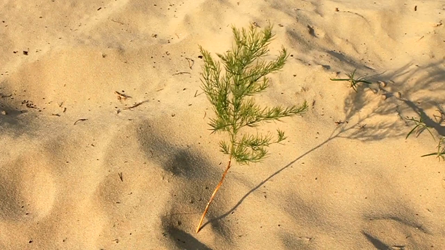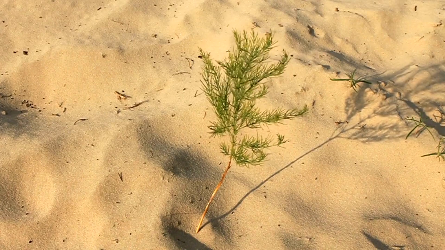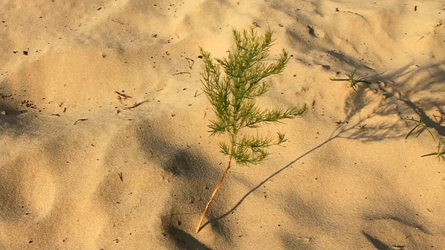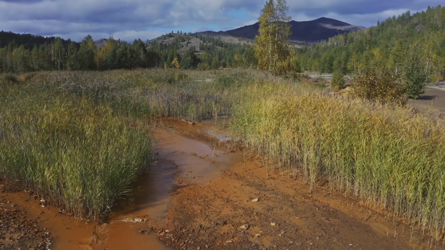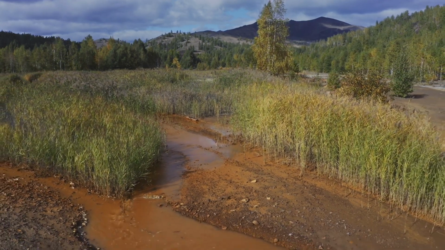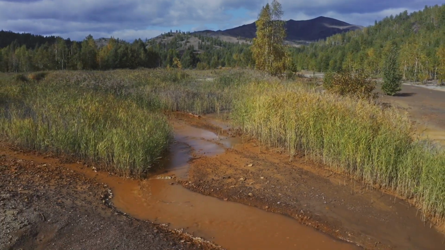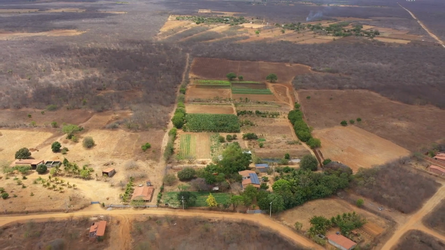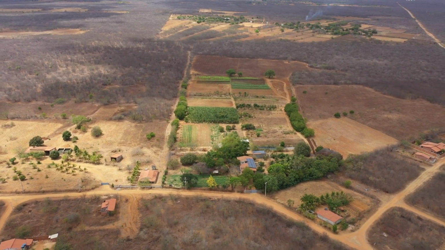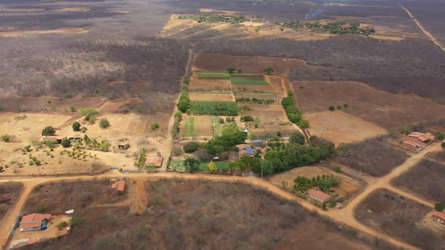To understand the root causes of desertification, we must delve deeper into the specific human activities driving this phenomenon. Human actions have a profound impact on the environment, and desertification is a stark example of how unsustainable practices can degrade our natural landscapes. One of the primary drivers of desertification is unsustainable agricultural practices.